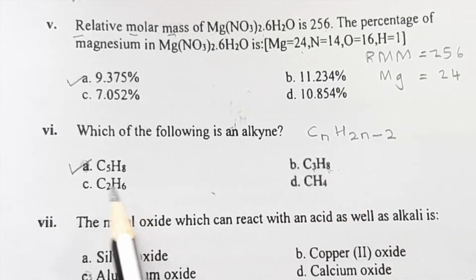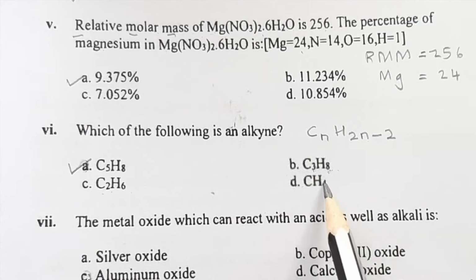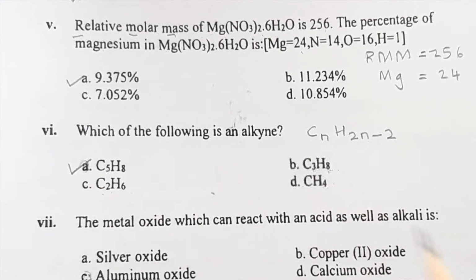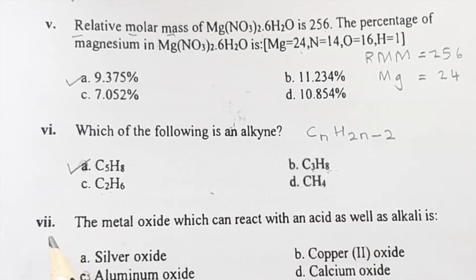This will be 3 times. So this is also no. This also no. So the correct option is A. We come to the seventh one.